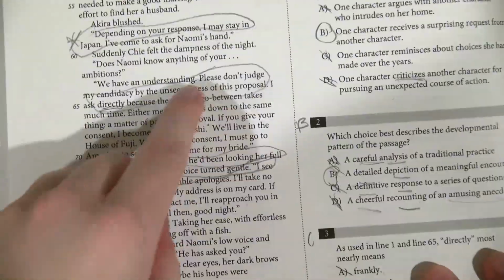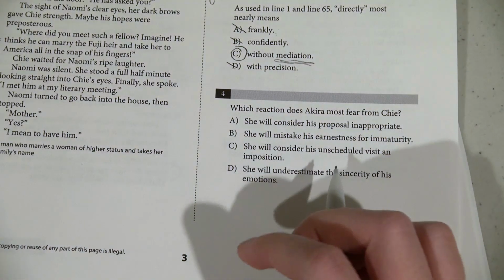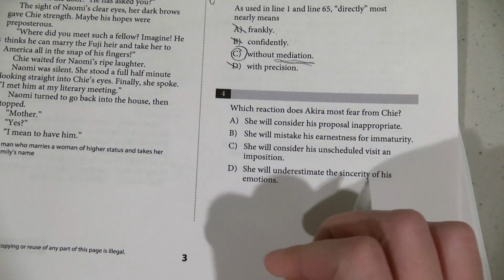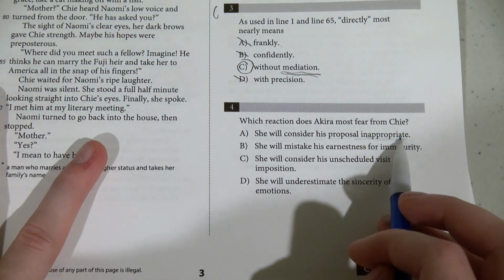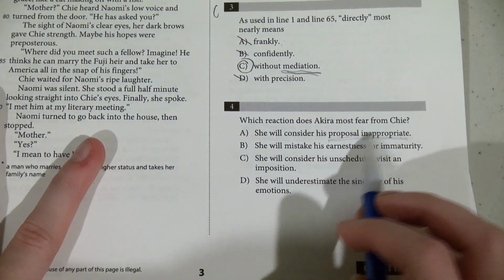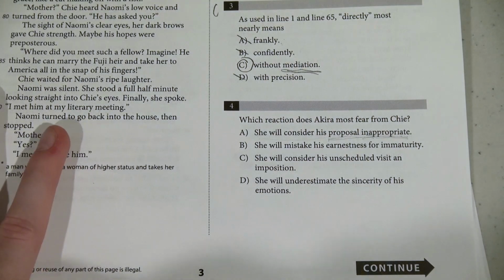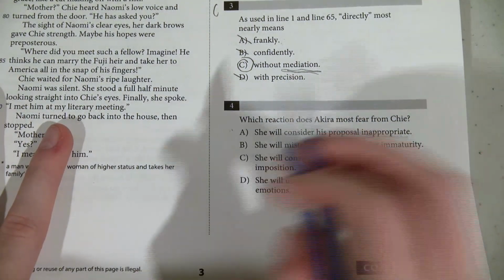Like, we have to get one of these things to match with this. What is Akira afraid of? He is kind of worried about how he's proposing. She will consider his proposal inappropriate. That might be good because it's definitely not the conventional way that he should have done it, judging by tradition. So she might not accept because of that. That's kind of a good choice so far.